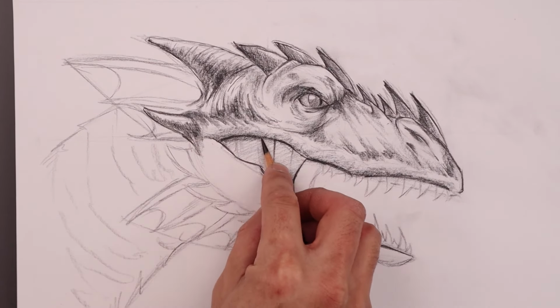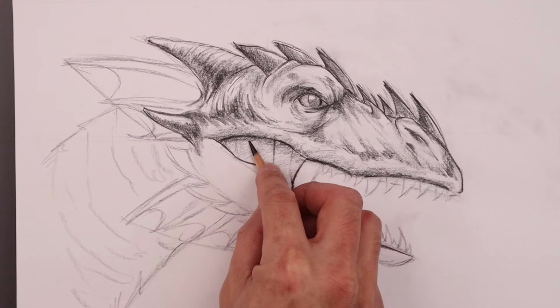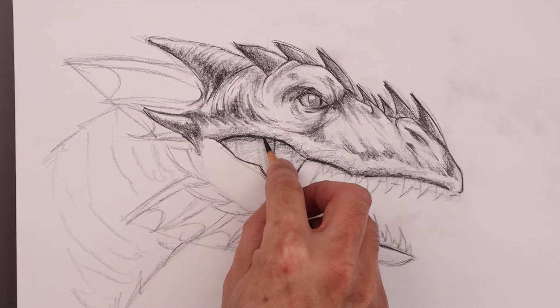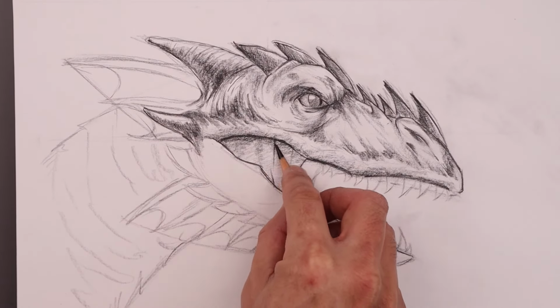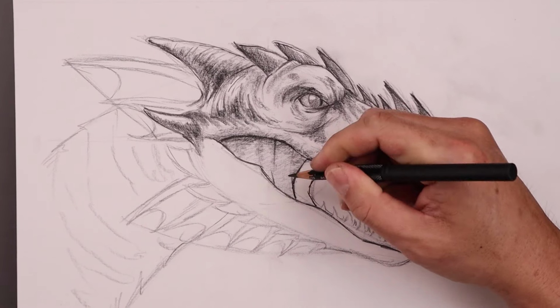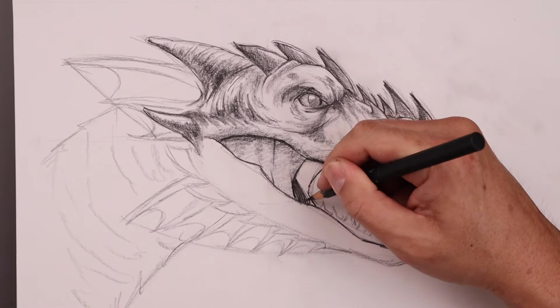I'm just going to add a dark shadow across the top of this cartilage. Just cast from the edge of the mouth, and you just want to fade that down. And we're also going to darken up the back side of the mouth.